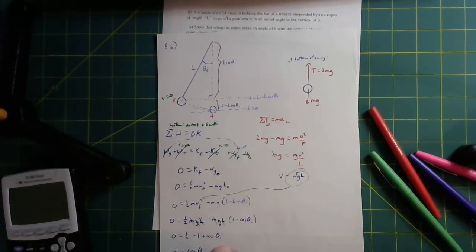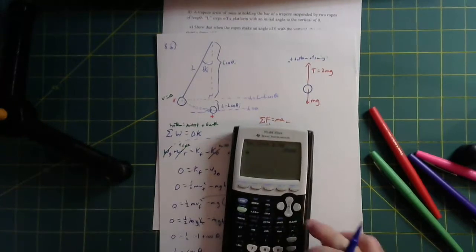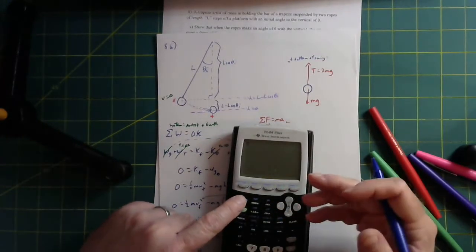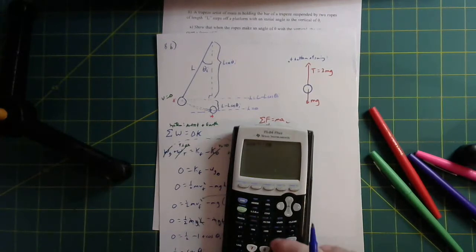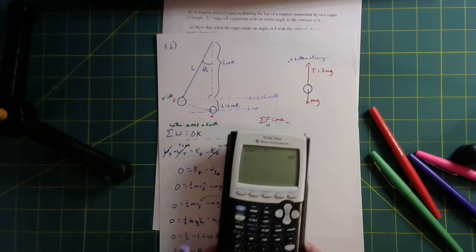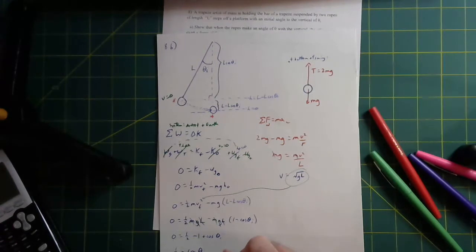So I'm going to do an inverse cosine of a half to get theta I. And so I punch my calculator. I know, you already know what that is off the top of your head. And yes, 60 degrees, of course, is the answer.